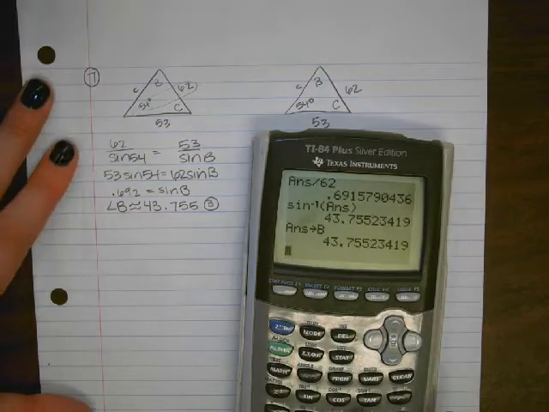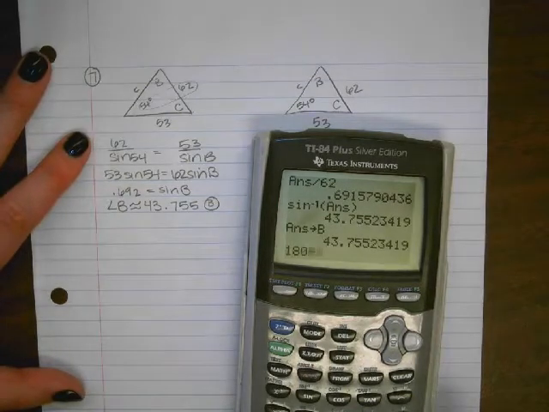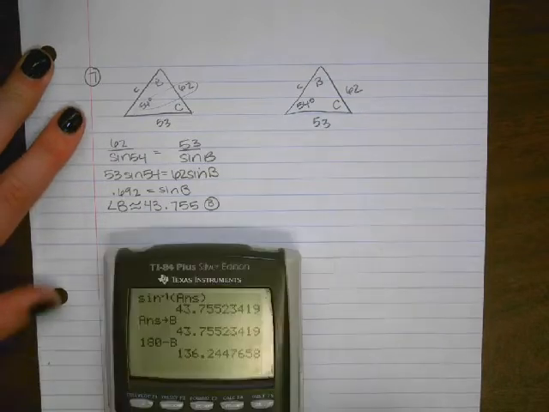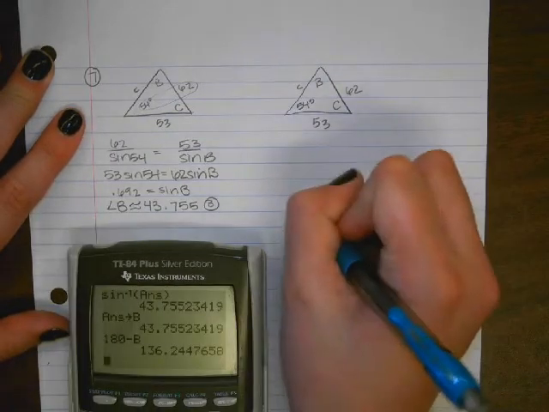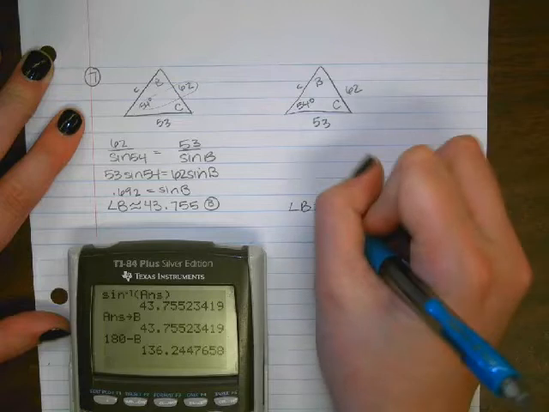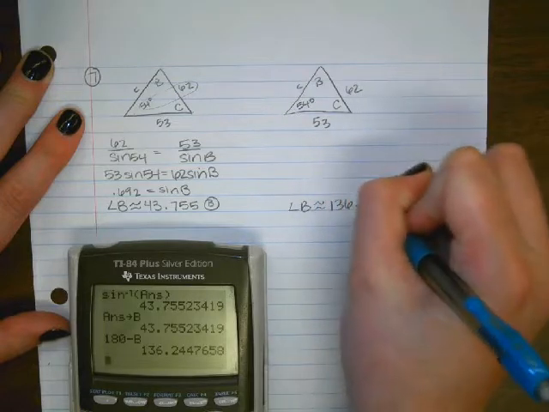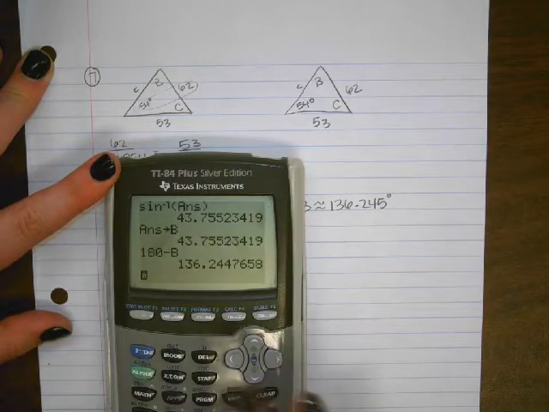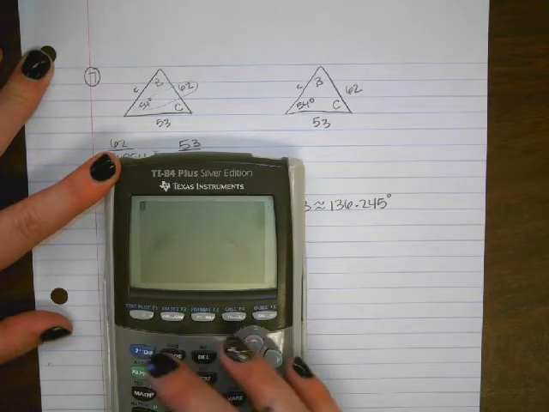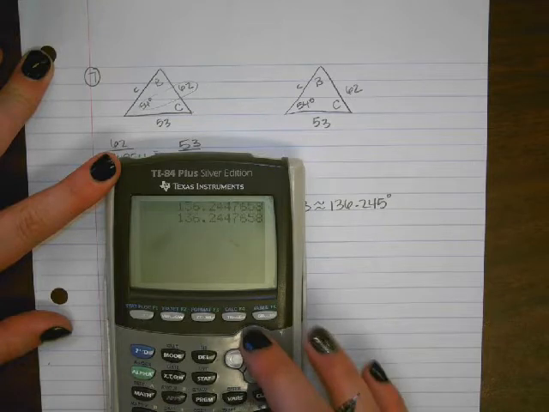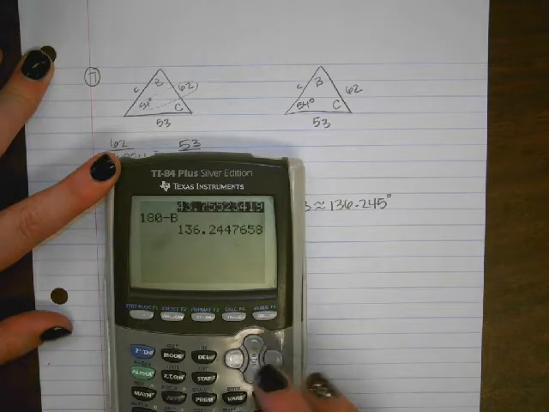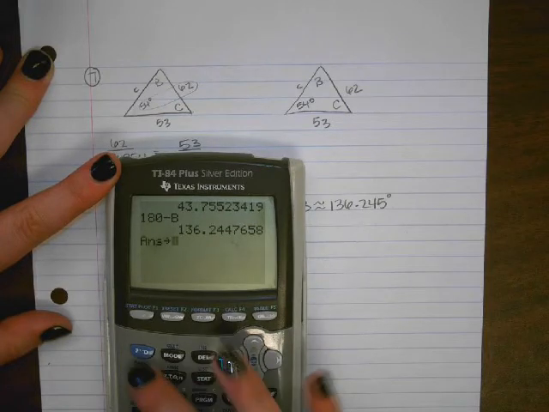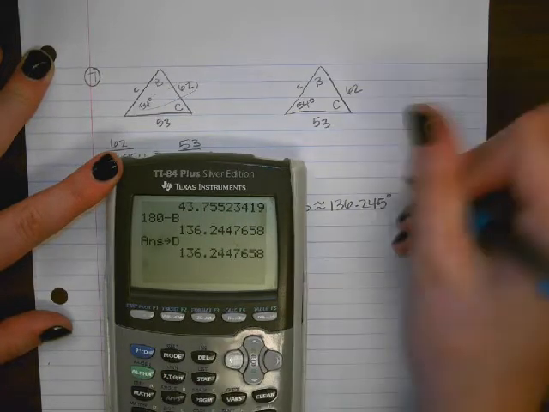Okay. And then for my other triangle, I'm going to do 180 minus that number. So angle B for this triangle is 136.245 degrees. I'm going to go ahead and store that as, I'll do D this time.